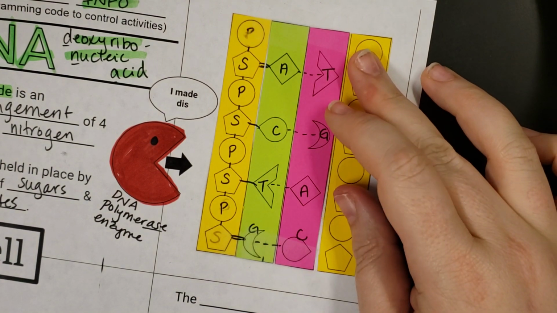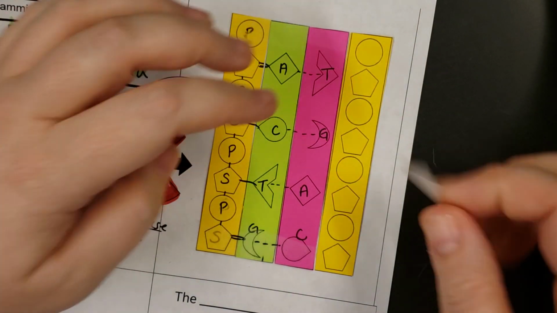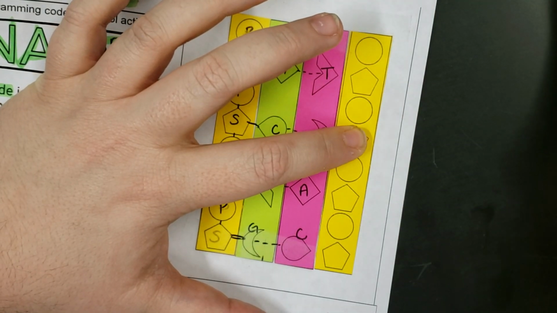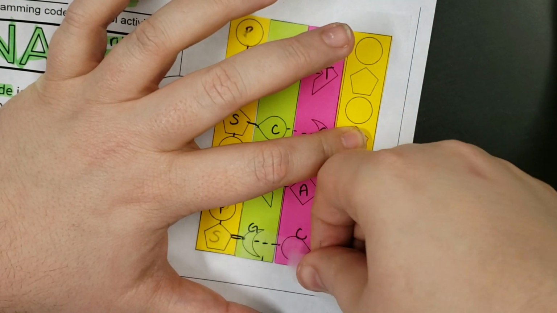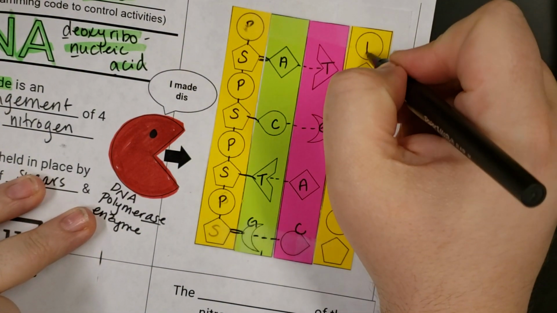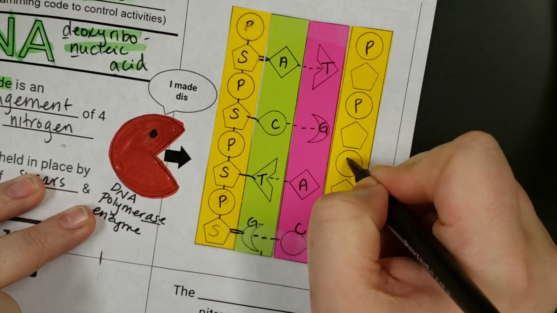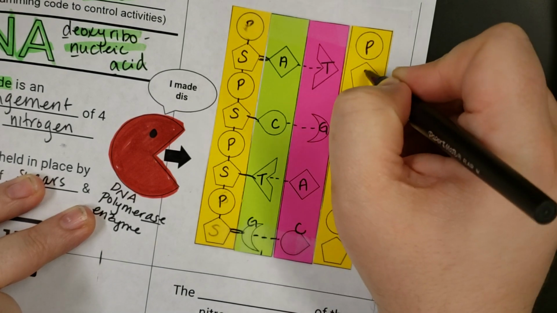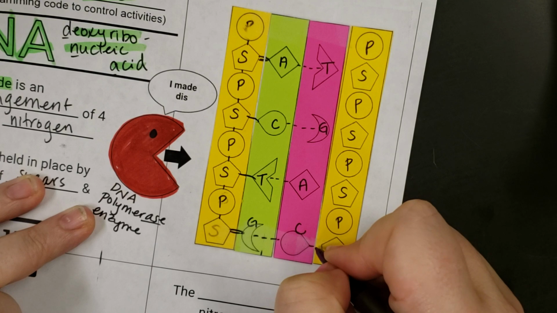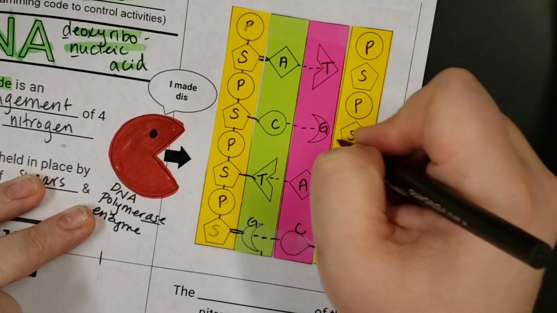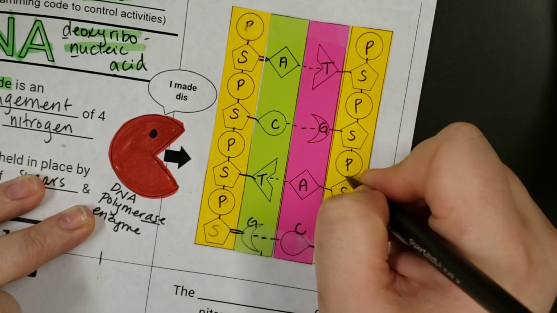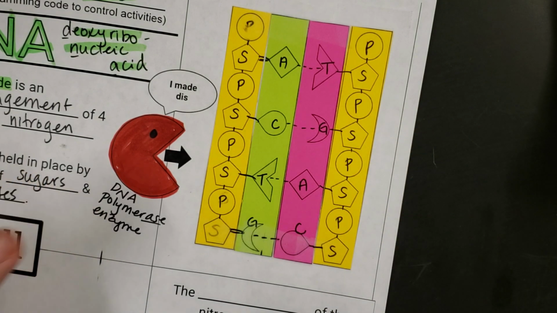Okay, and then we're gonna hold it together on the other side with the other half of our backbone or outside strand of phosphates and sugars, which we're gonna label. All the circles are phosphate groups. Pentagons are our deoxyribose sugars. We're gonna bond these together right here, and then we're gonna bond these together right here. Okay, so we have just created a DNA strand.